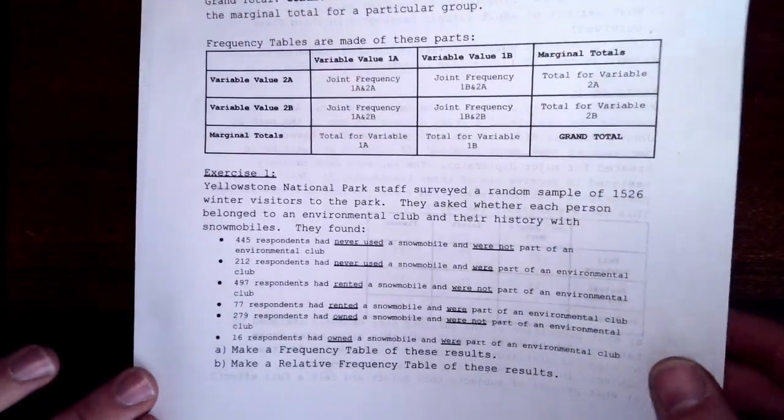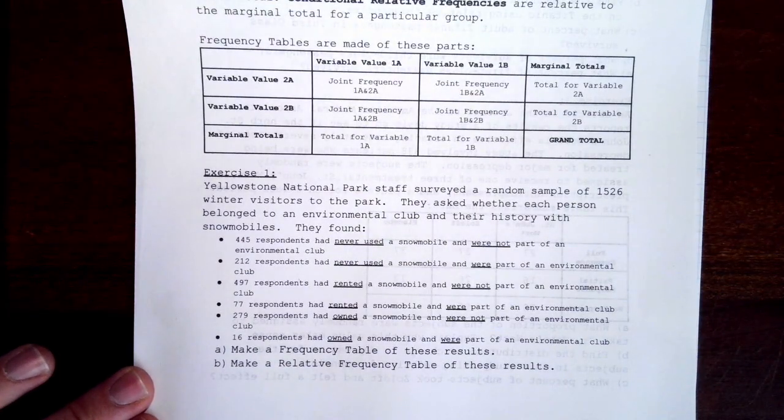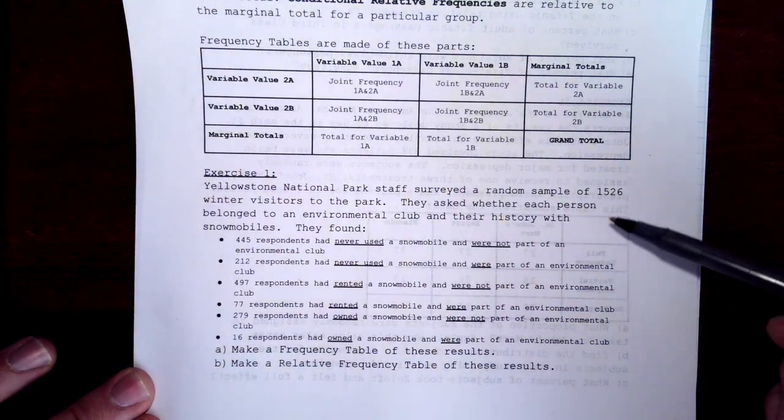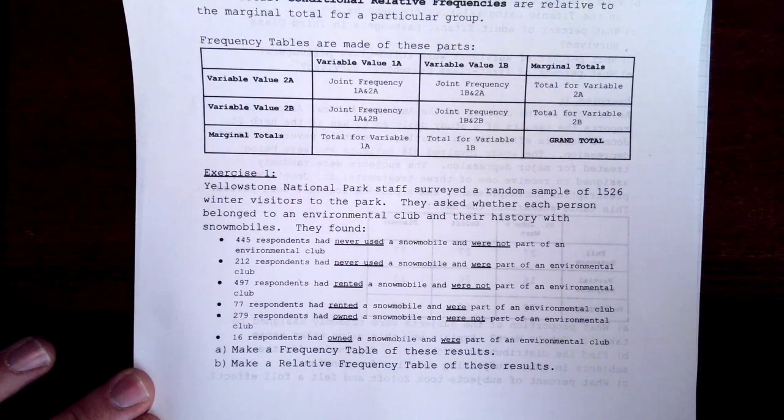Example 1. Yellowstone National Park surveyed a random sample of 1,526 winter visitors to the park. They asked whether each person belonged to an environmental club, like the Sierra Club, and their history with snowmobiles. Here is a list of descriptions of information they found. We need to make a frequency table and a relative frequency table.